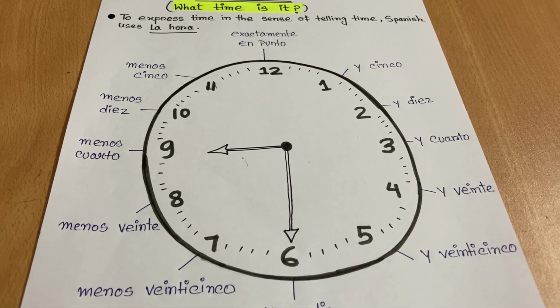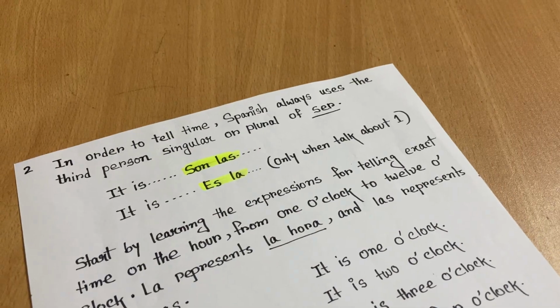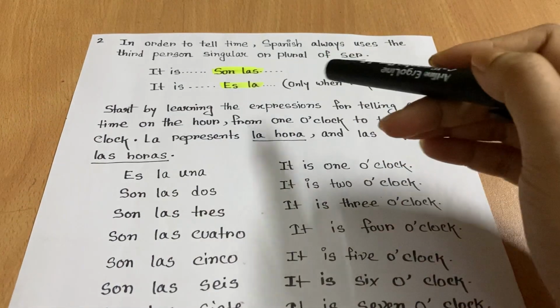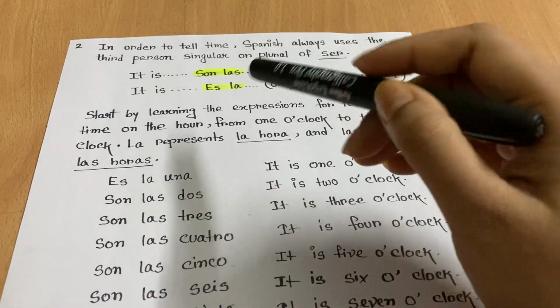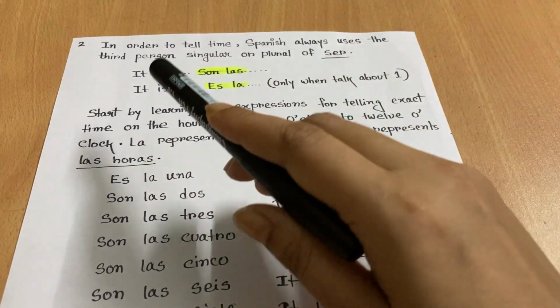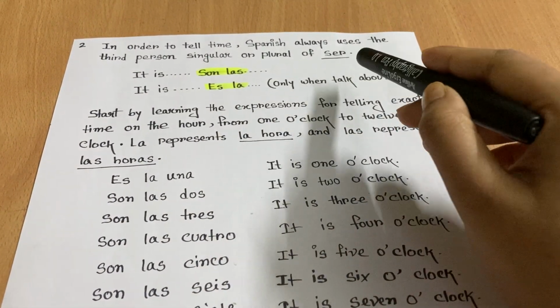Now coming to the next page, it is the same as I am explaining: in order to tell time, Spanish always uses the third person singular or plural of the verb ser.